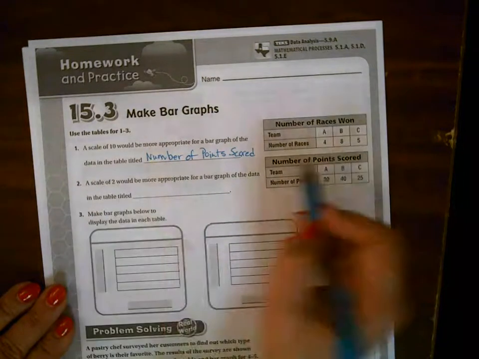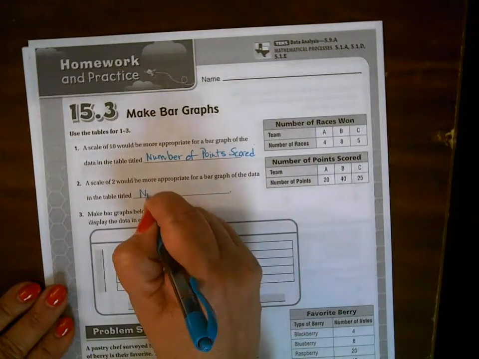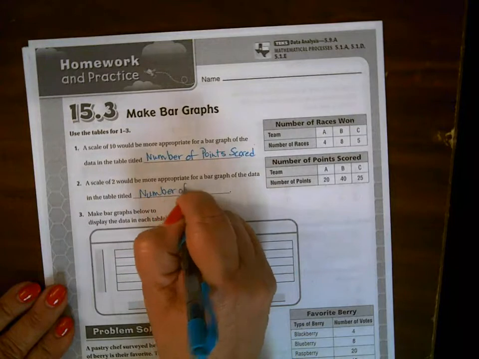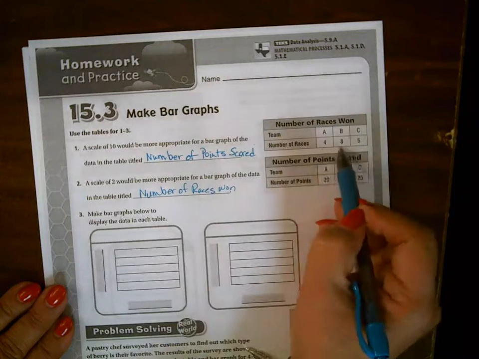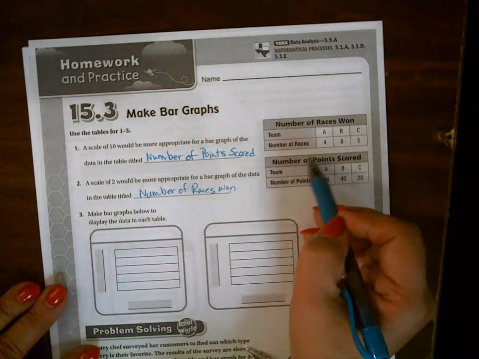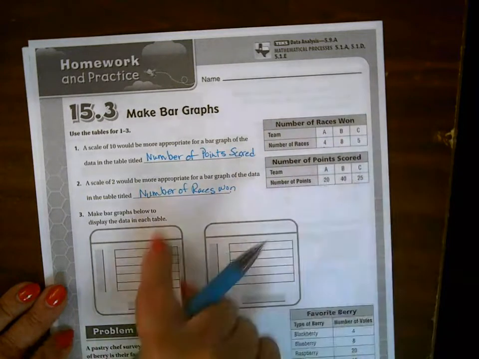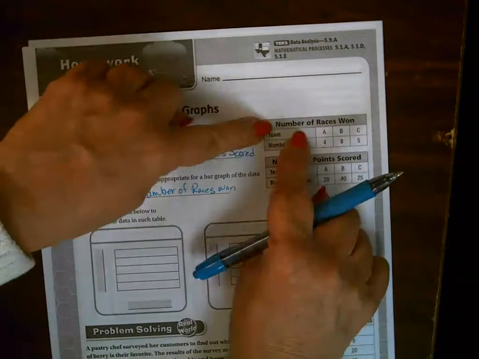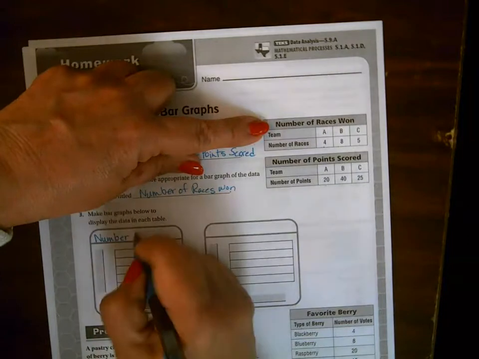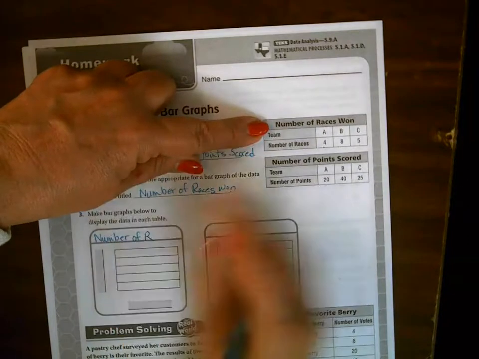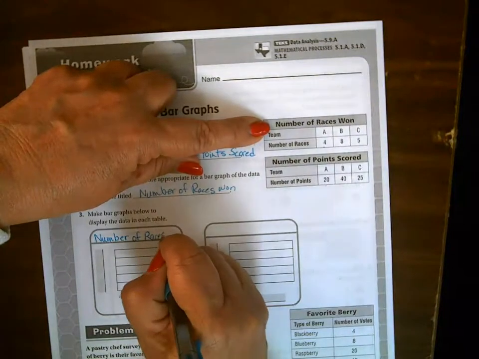Then a scale of 2 would be more appropriate for a bar graph of the data in the table titled number of races 1. And the reason for that is, look, we're kind of skip counting. So you can do 2, 4, 6, 8, and then move on from there. So let's go ahead and we'll do number of races 1. It doesn't make any difference which one you do first. I know in class I started off with this one, but I'm just going to record it with this one.